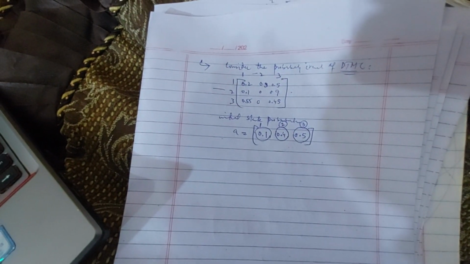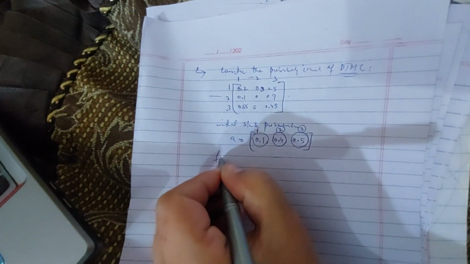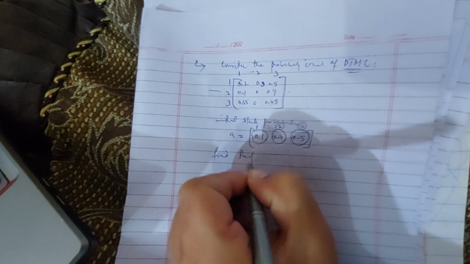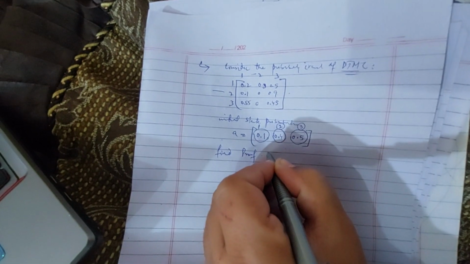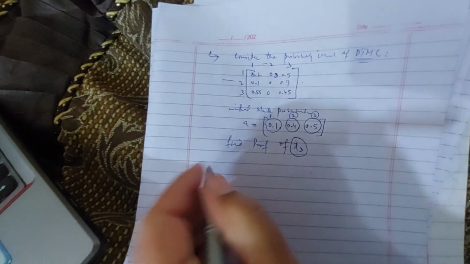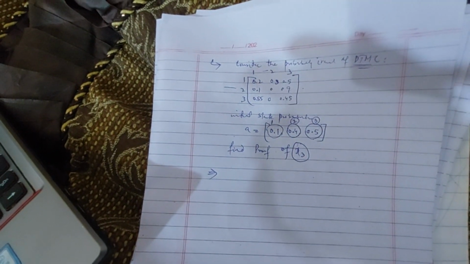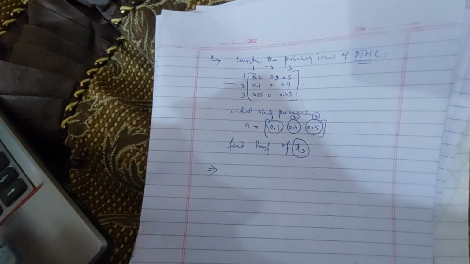It says to find the probability mass function, PMF, of X3. It means the third transition.